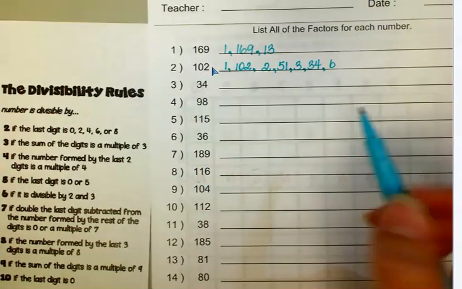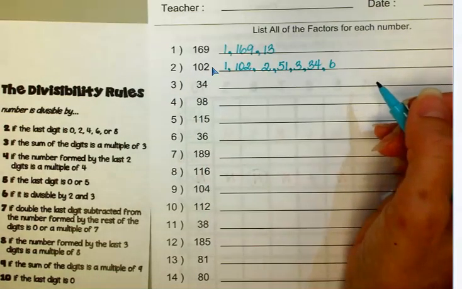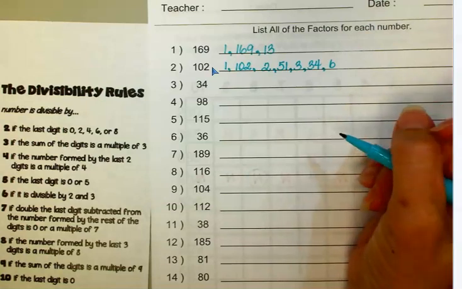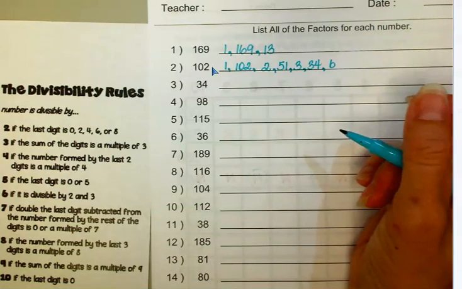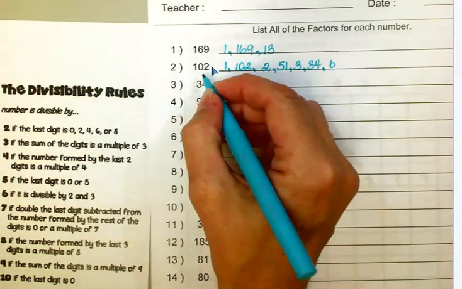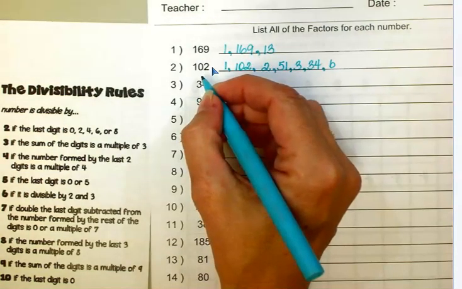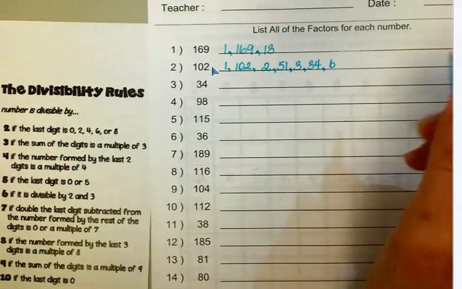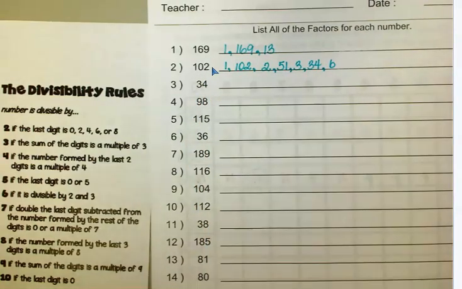It's not going to be a multiple. It's not going to be a multiple of 8 either. I know that 8 times 12 is 96. 8 times 13 would be 104, so out of luck on 8. Is the sum of the digits a multiple of 9? Nope, because the sum of the digits is only 3. And then is the last digit a 0? No.